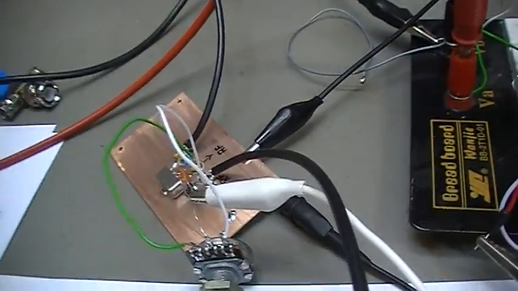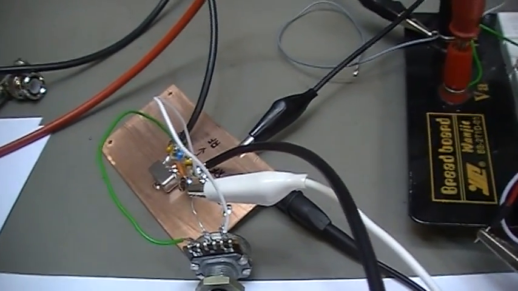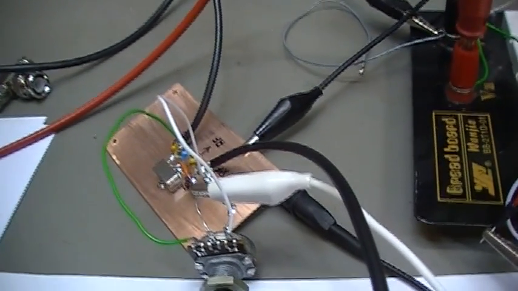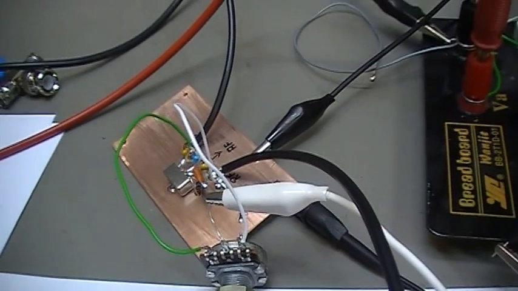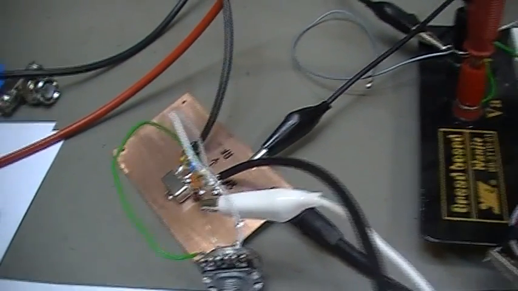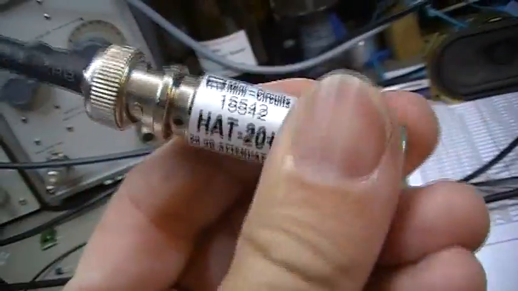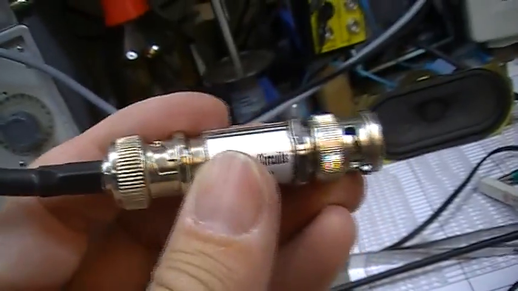Simple: plus 50 dBm, which represents 100 watt, attenuated by 60 dB means when I'm testing a radio, I will have at this connector minus 10 dBm.